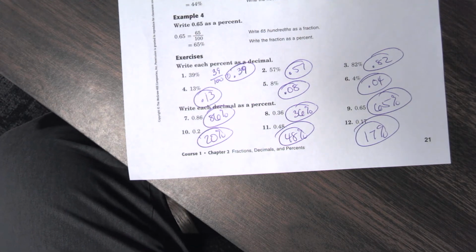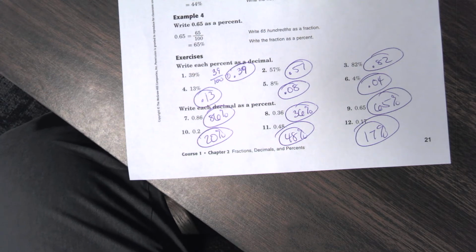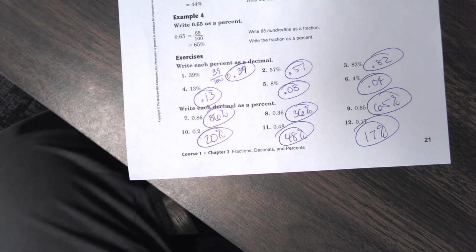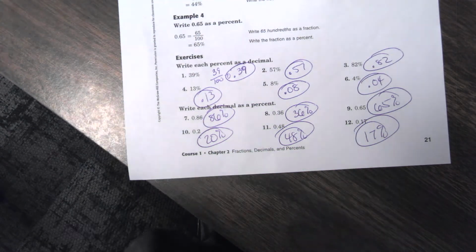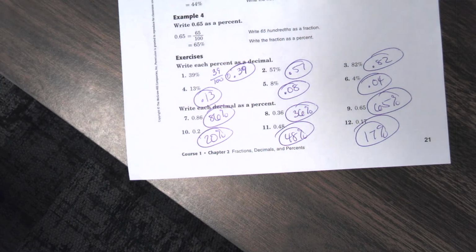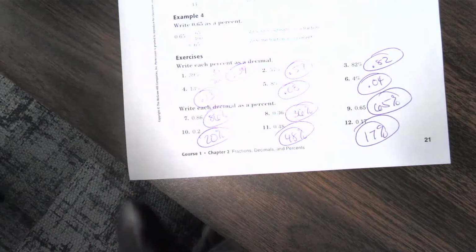Okay, those are pretty simple. Working with percents and decimals is even easier than the fractions. So now we need to talk about how to compare and order fractions, decimals, and percents. We've skipped lesson 4, and we're moving right into lesson 5. Lesson 5, like I was saying, is comparing and ordering fractions, decimals, and percents all together.